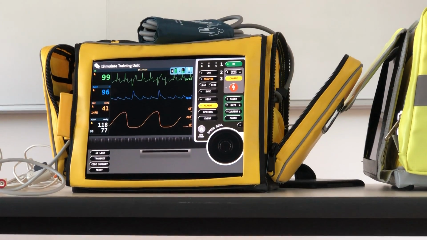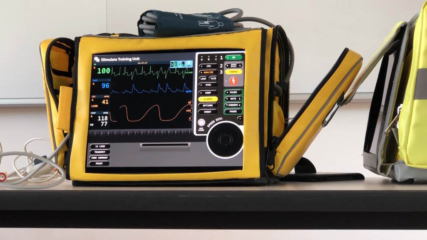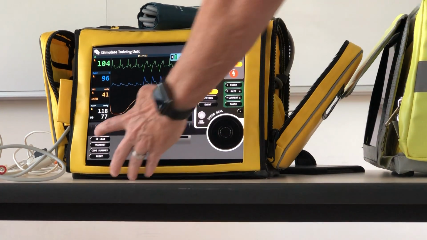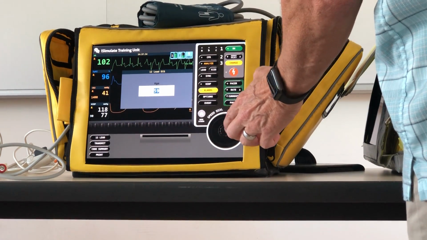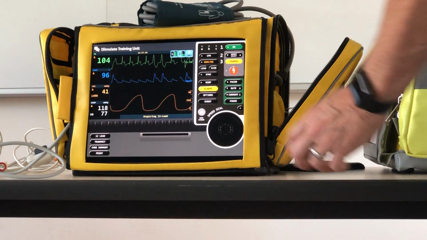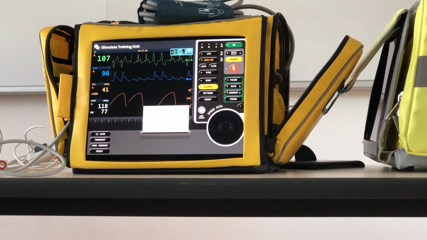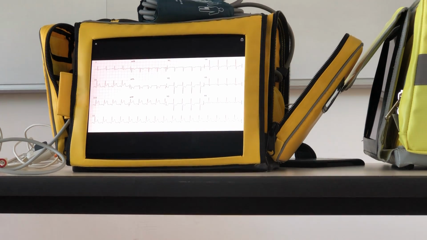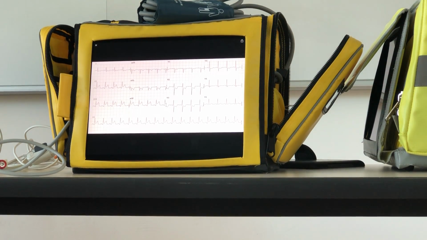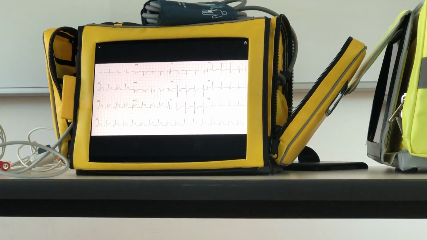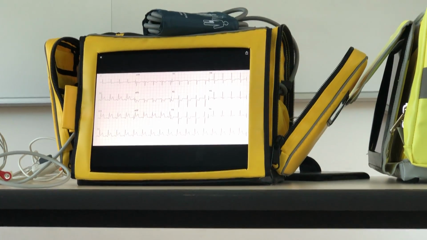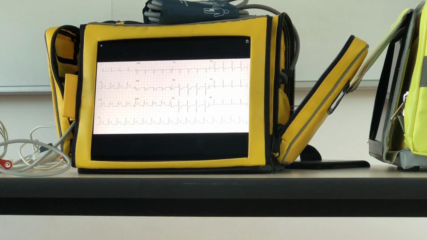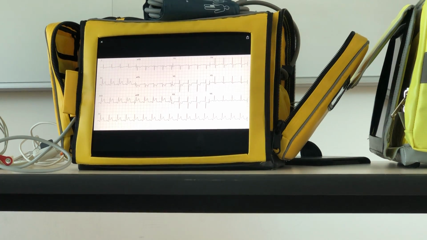I don't know. Let's find out. Okay, so we're going to send that. We got tons of ectopy. So we're on the LIFEPAK, so we have to capture it this way. Now we're asking the impossible: ectopy on 12 lead.